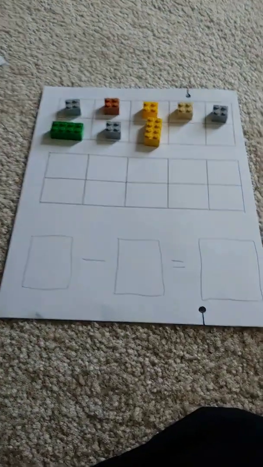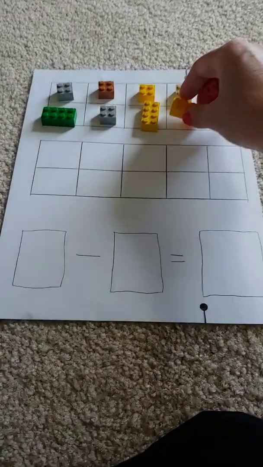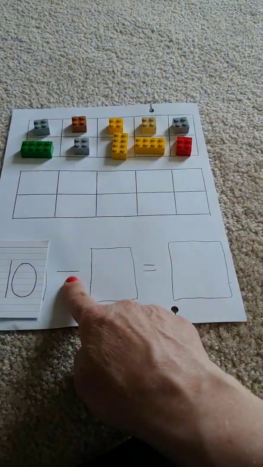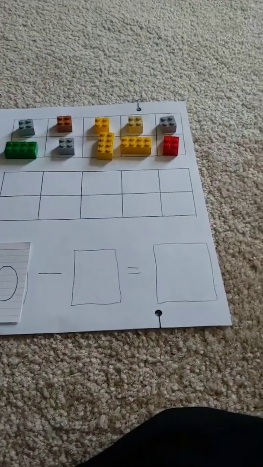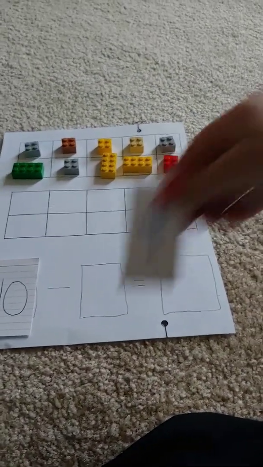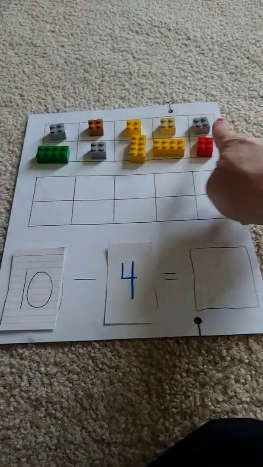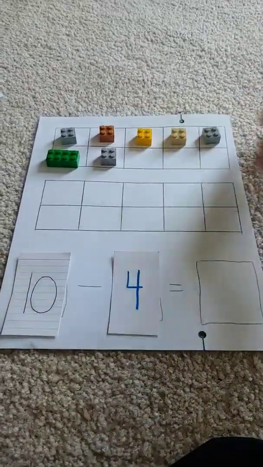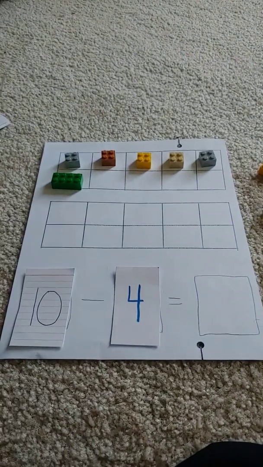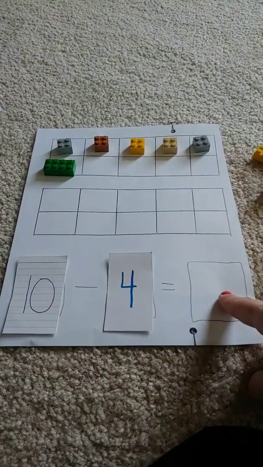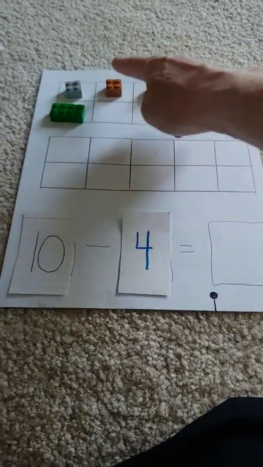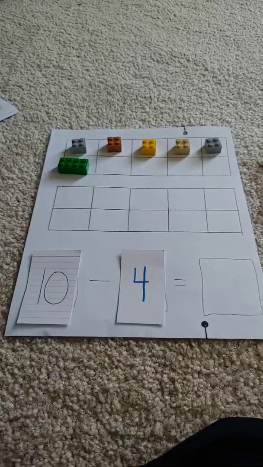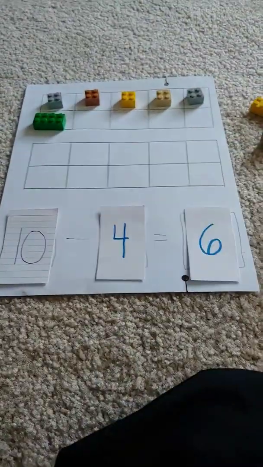All right. So now I'm going to start again with 10 minus, and pick another number. This time I'll pick a 4. Okay, so I started with 10 and I'm going to take away 4. 1, 2, 3, 4. So now we have to see how many we have left. 1, 2, 3, 4, 5, 6. All right, so the answer would be 6.